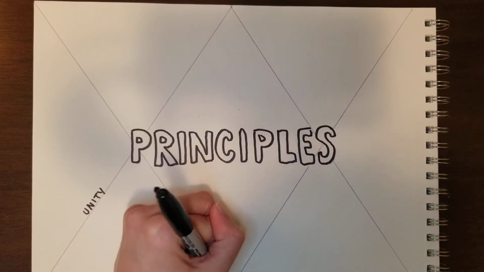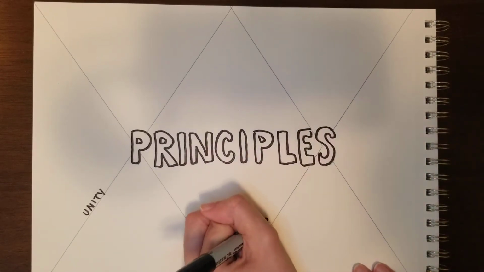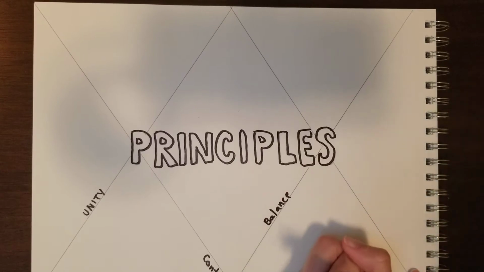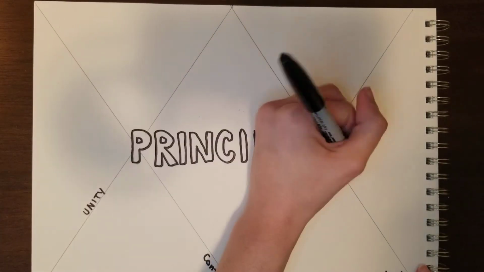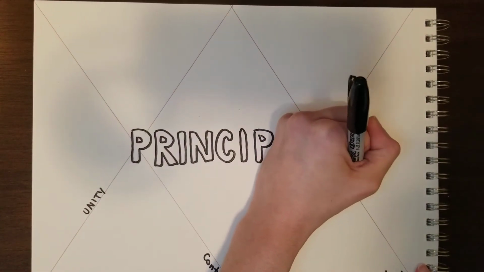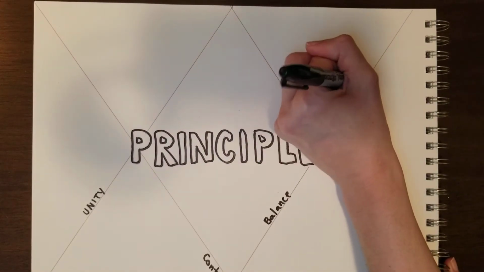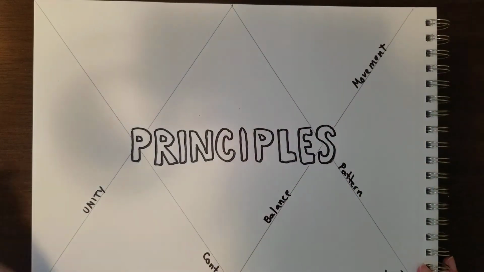Contrast, balance, emphasis, pattern, movement, rhythm.